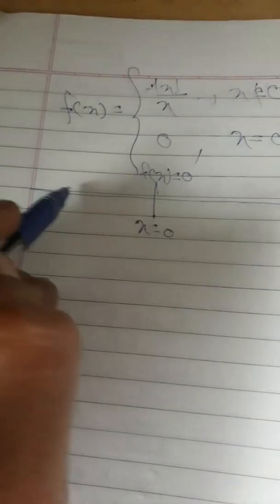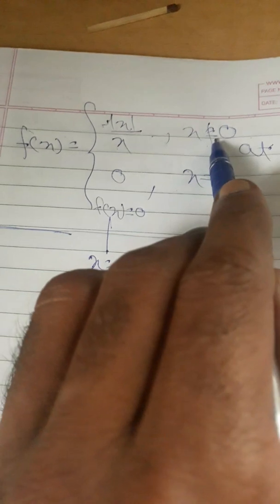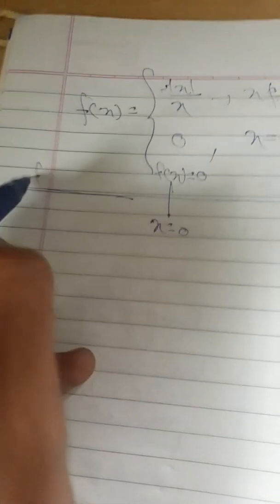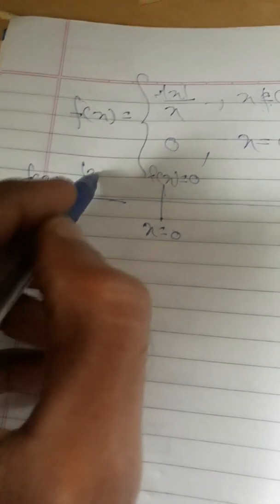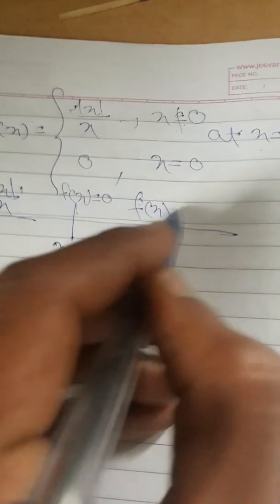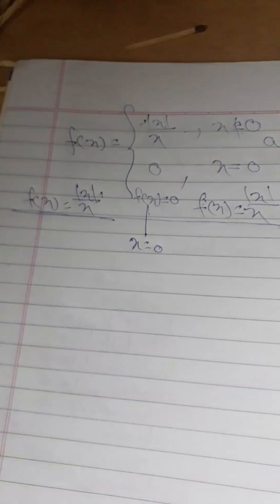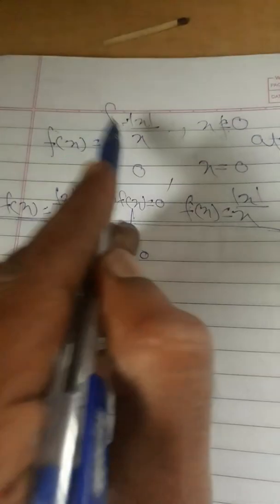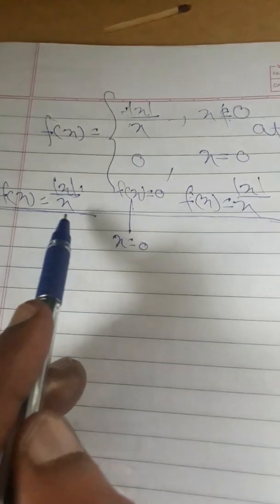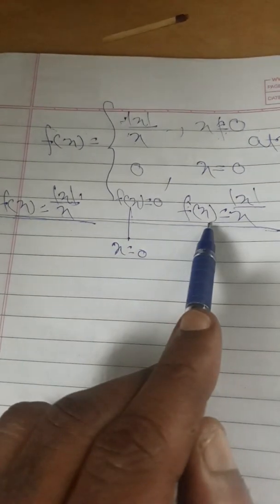But for the values x not equal to 0, f of x is mod of x divided by x. Now here for the values less than 0 and for the values greater than 0, though the function is defined in the same manner, still here I have to apply LHL and RHL because of the modulus function.